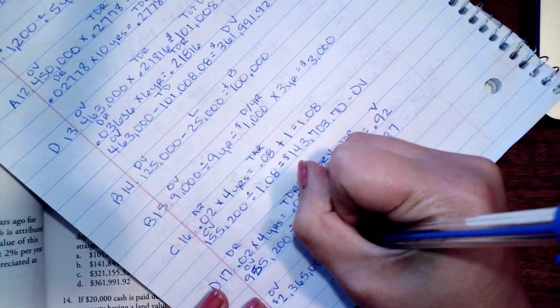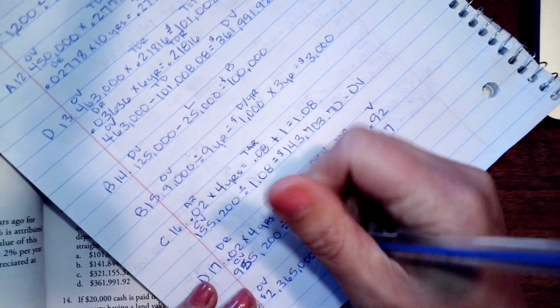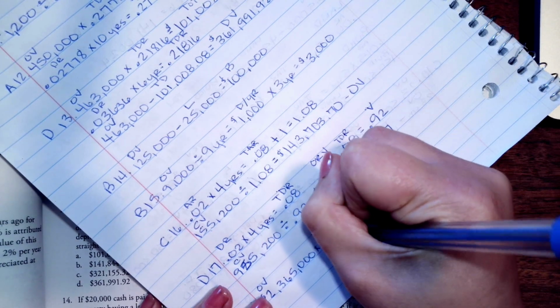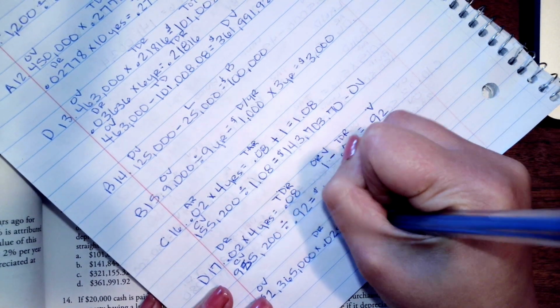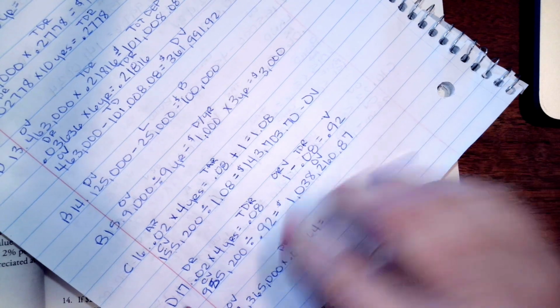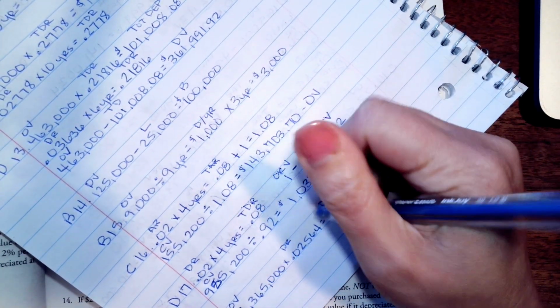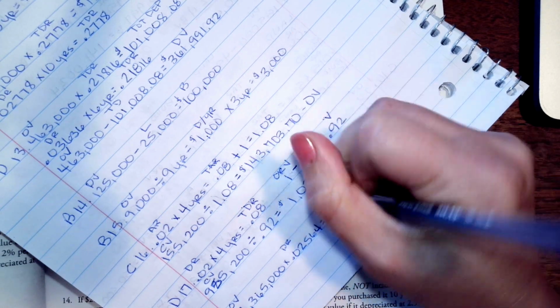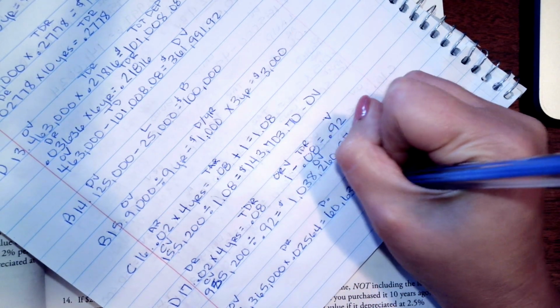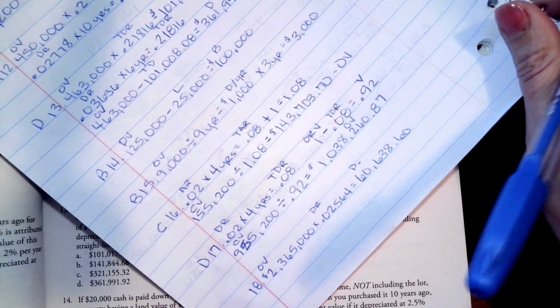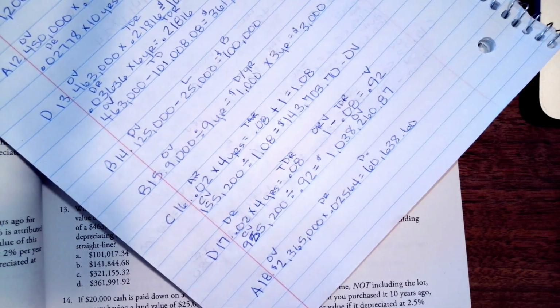We know that the depreciation rate is 0.0256. So the amount of depreciation that can be taken in year 10 is $60,638.60. So your answer is A.